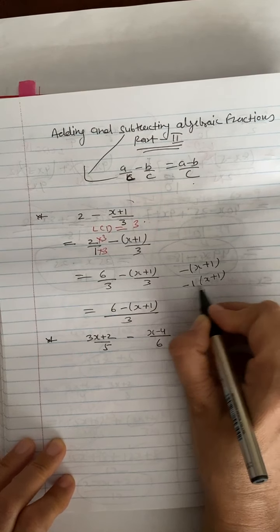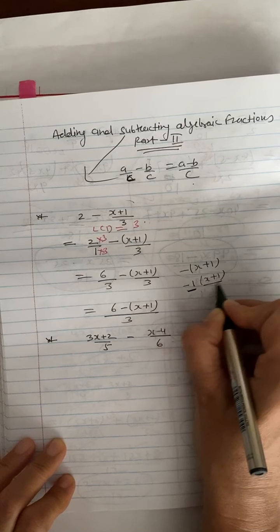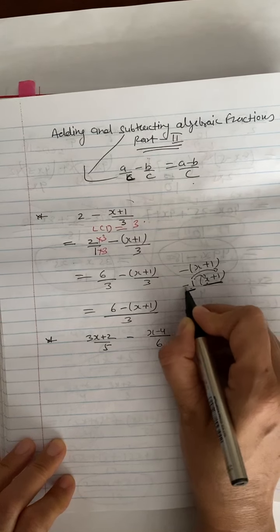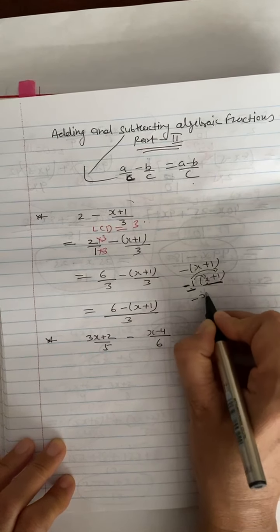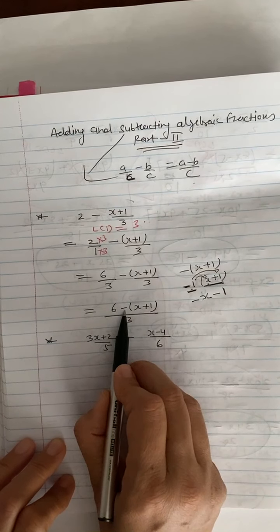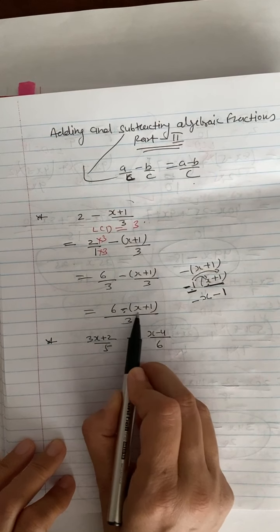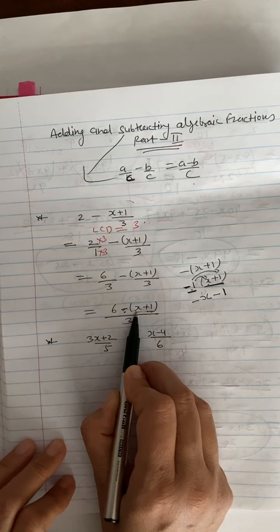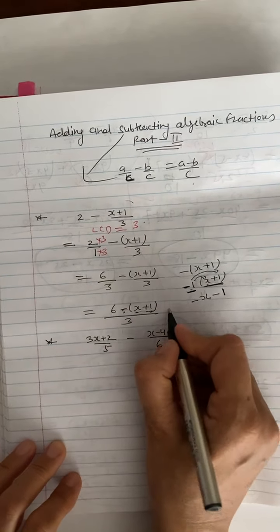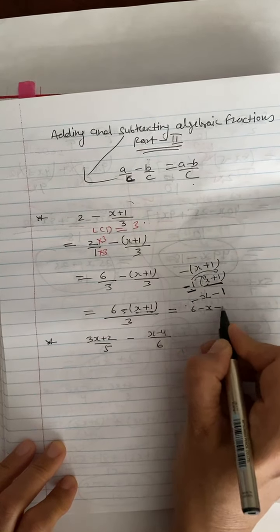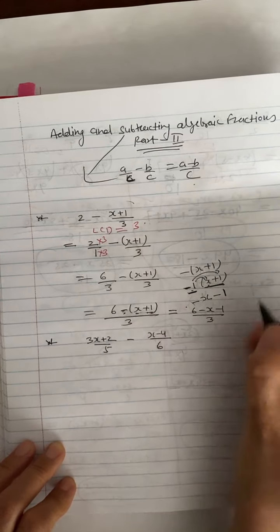So when we distribute this negative 1 to x plus 1, we multiply 1 with x, but this is negative 1, so this becomes negative x and negative 1. So when we open the brackets with a negative outside, it changes the sign. Before in the bracket, x was positive, 1 was positive. But when I open the bracket, we got 6 minus x minus 1 over 3.